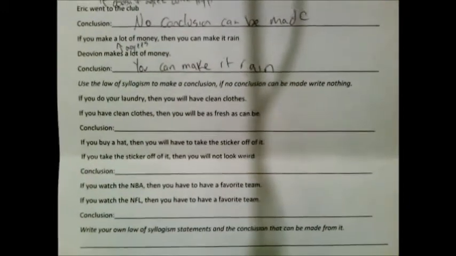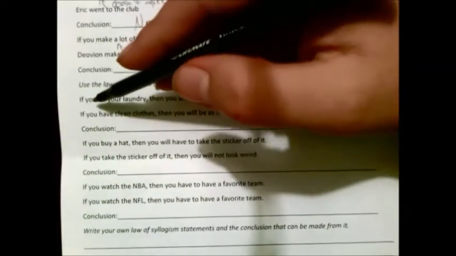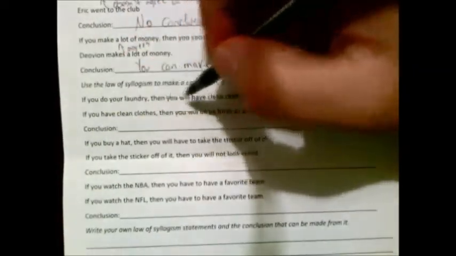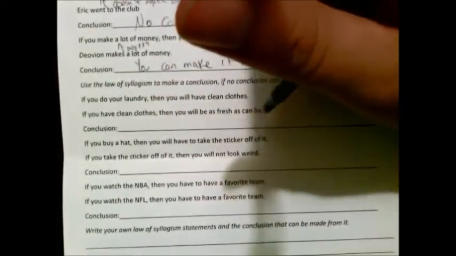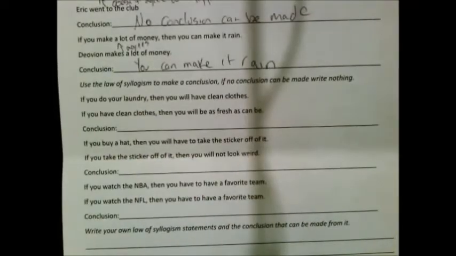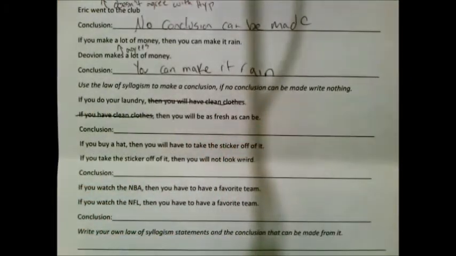Law of syllogism, alright? The law of syllogism states: what we're looking at is whether you have, if you do laundry, then you will have clean clothes. If you have clean clothes, then you will be fresh, complete. You're looking at the if and the then, a hypothesis statement and a conclusion statement that say the same thing. What we can do is cross out the things that are alike. So what we're left with is, if you do your laundry, then you'll be fresh as can be.